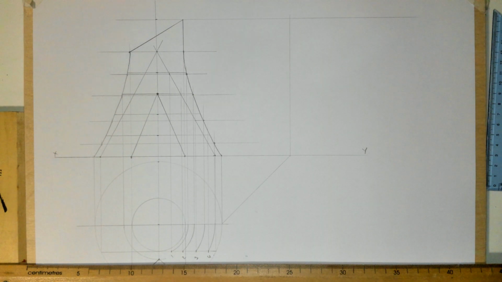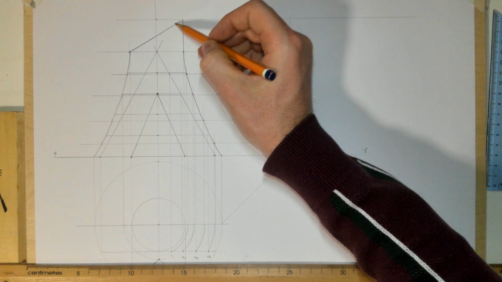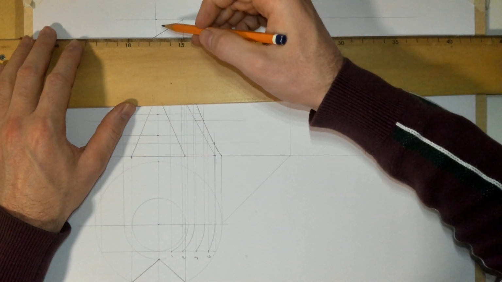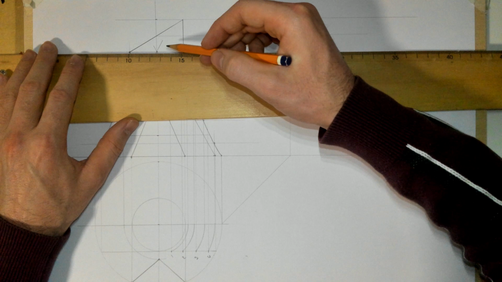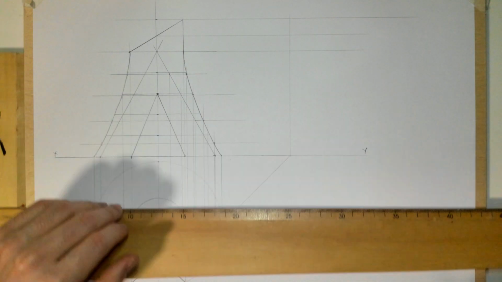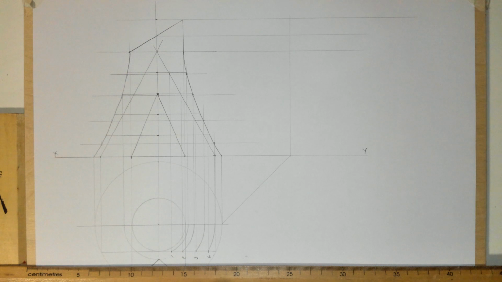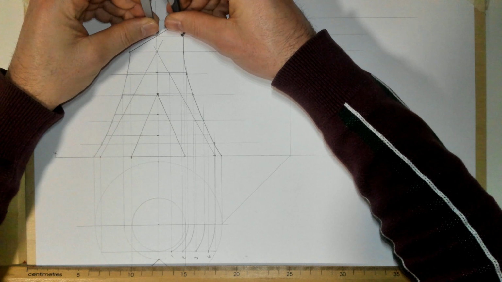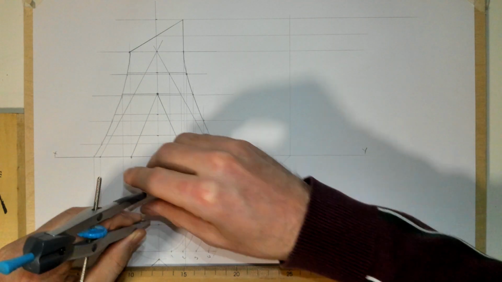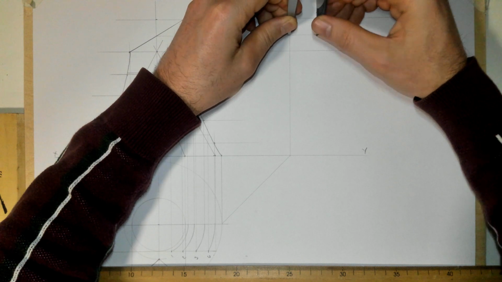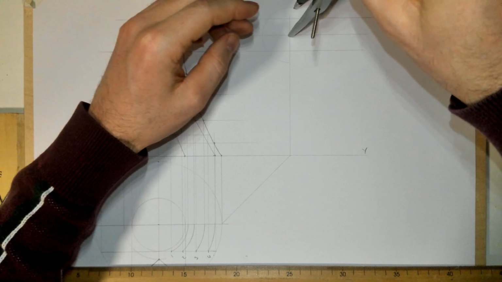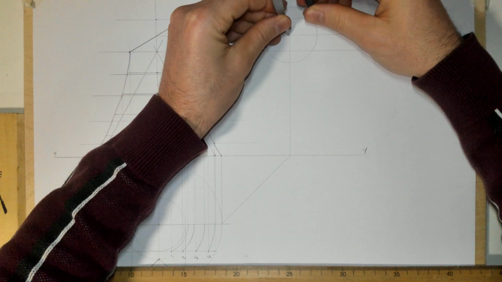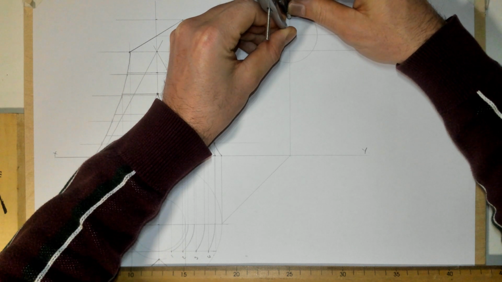Now, the top portion, this is a sliced cylinder, so that top portion has to be based on an ellipse. So I know that point is the center of my ellipse. That line there must be the bottom. And the major axis and minor axis. Major axis would be the full distance across, or that distance there. So major axis would be that one. And minor axis would be from the center point to the top there.